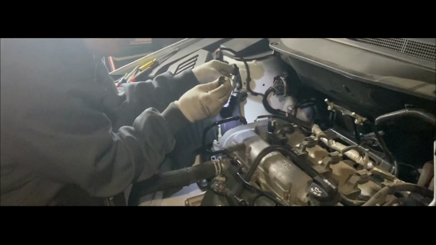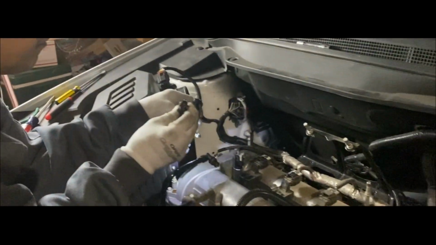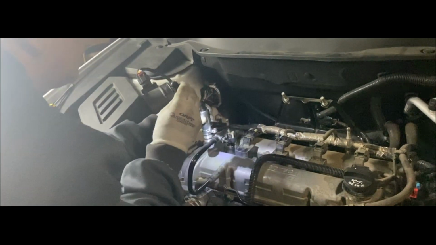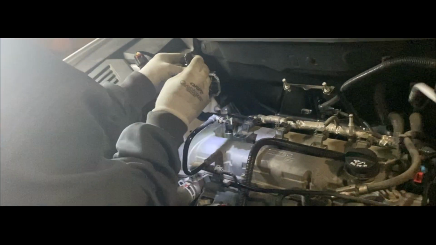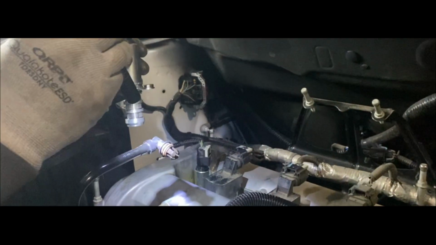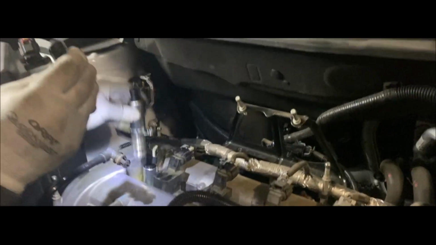Okay, I'm gonna put this new one in. This is for the intake, and again, this reads 10 ohms, and the other one we're gonna read later on.